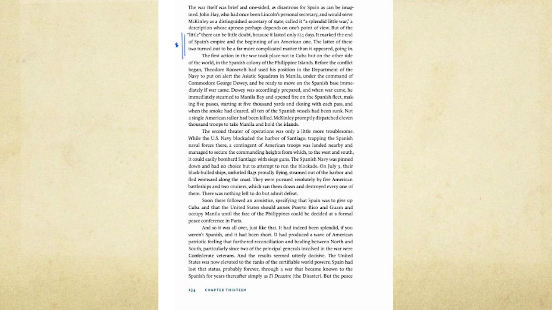All right, more results, last paragraph. And so it was all over, just like that. It had indeed been splendid if you weren't Spanish, and it had been short. It had produced a wave of American patriotic feeling that furthered reconciliation and healing between North and South in America. Civil War is a living memory for many Americans, etc., etc. And the results seemed utterly decisive. The United States was now elevated to the ranks of the certifiable world powers.